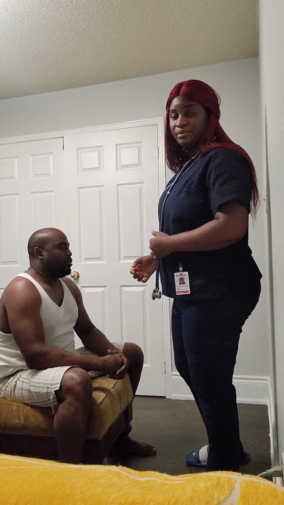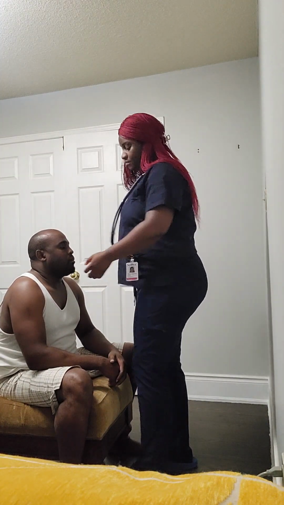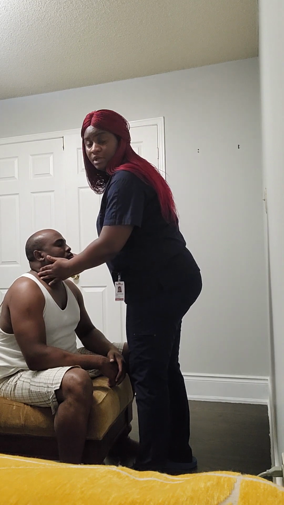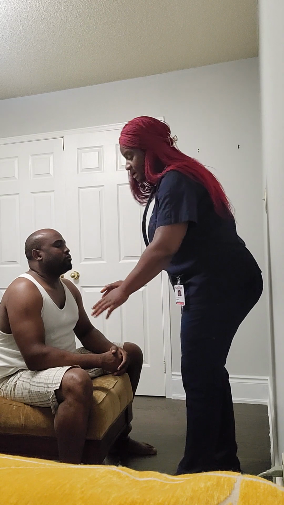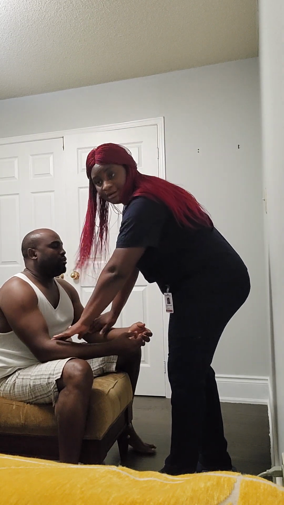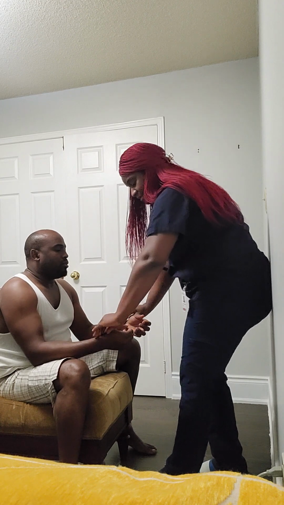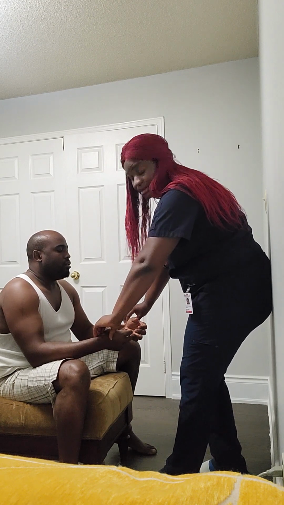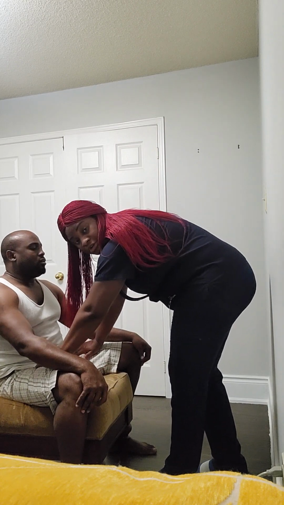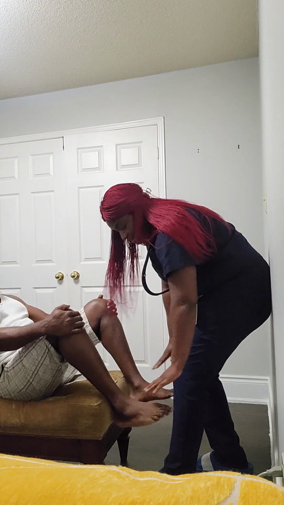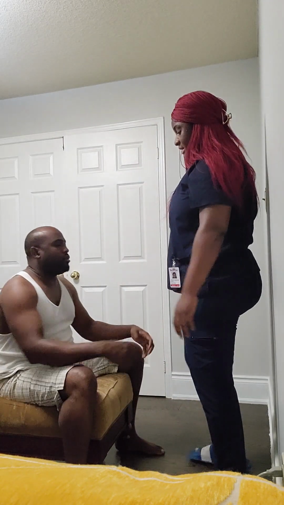So I'll move forward with palpation of the pulses. I'll start with the carotid pulse. It is strong, plus 2 bilaterally. The brachial is strong bilaterally. Radial pulse is strong bilaterally. The femoral pulse is strong bilaterally, and the dorsalis pedis is also strong bilaterally.